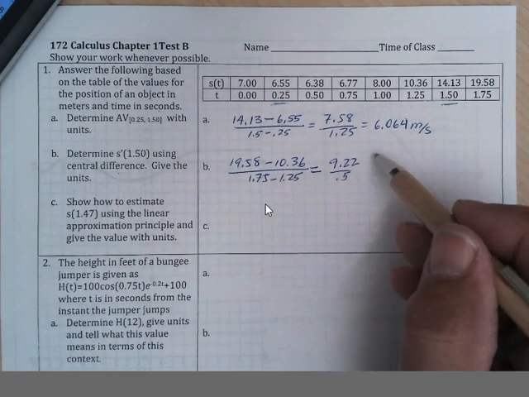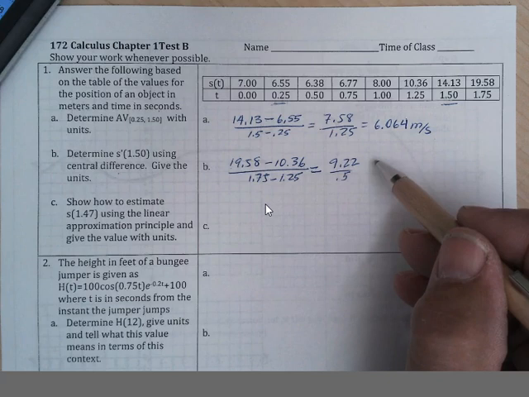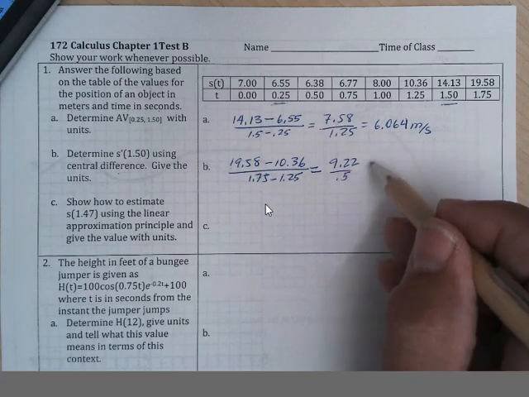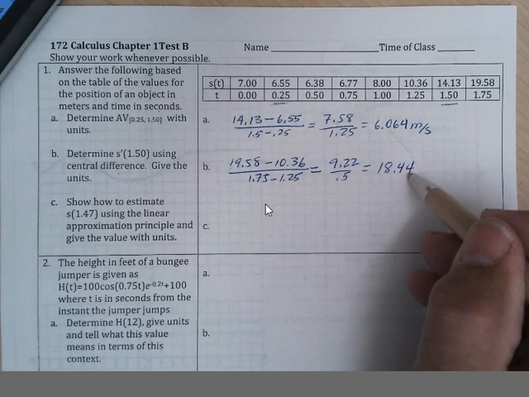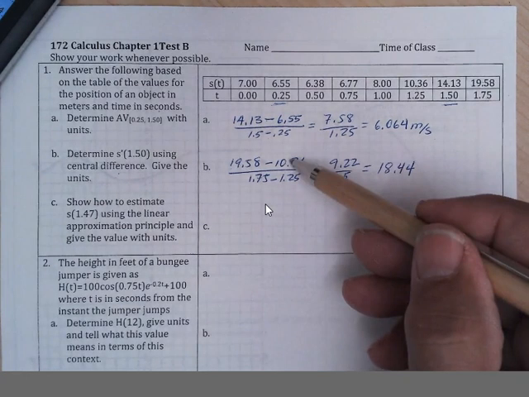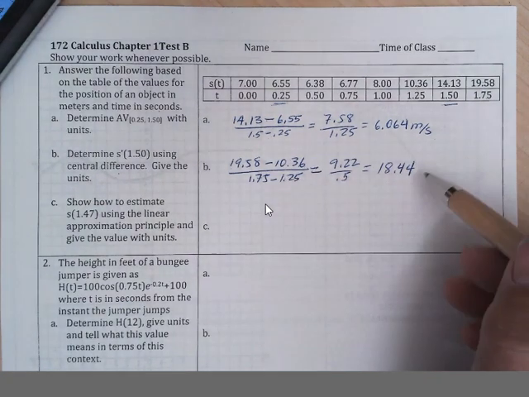That's the difference there. And I get 18.44. And again, this is distance and time, so it's meters per second.